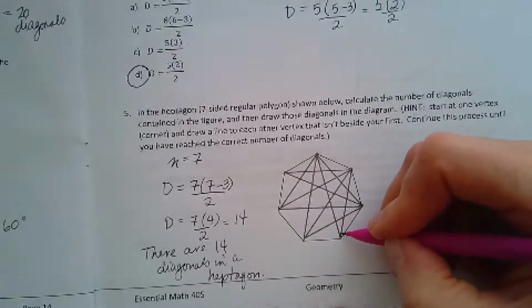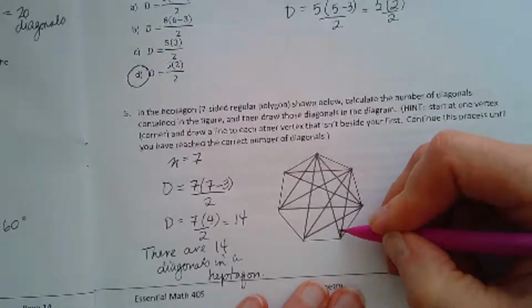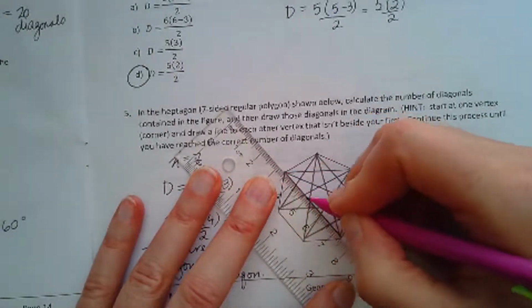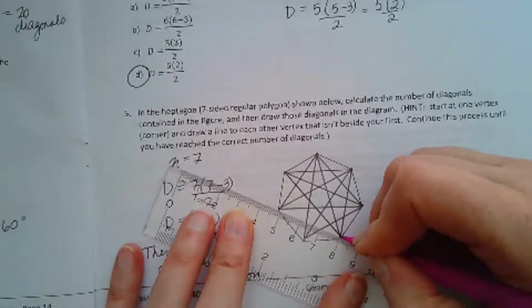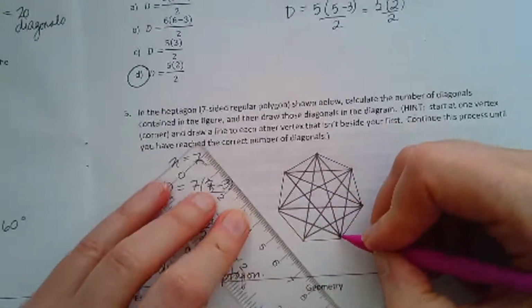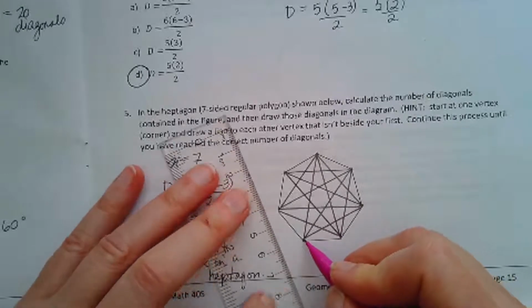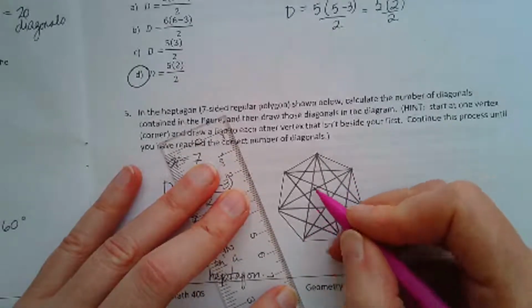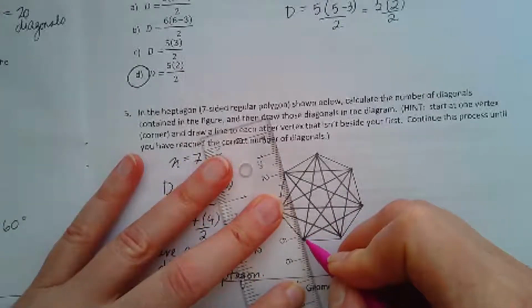Okay, now I'm here. I'm at 11, 12, 13, and the last one here, let's see, I'm at 13. Done, done, done. Here's my last one, right? 14.